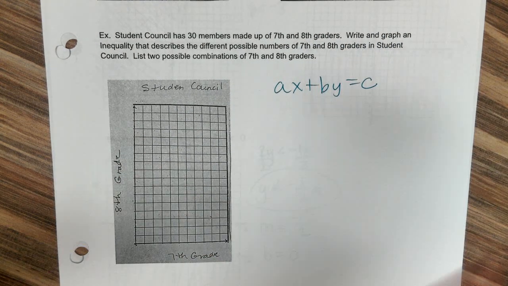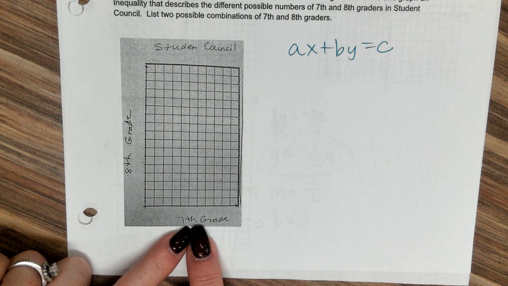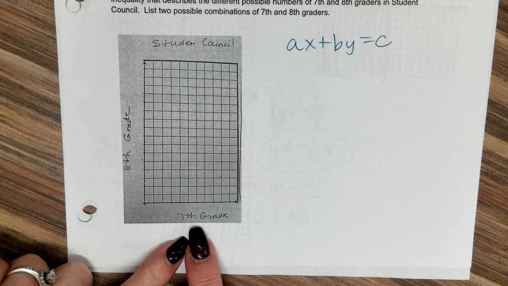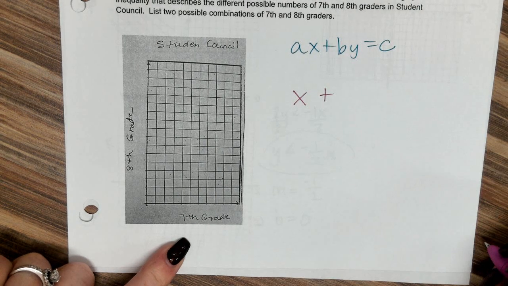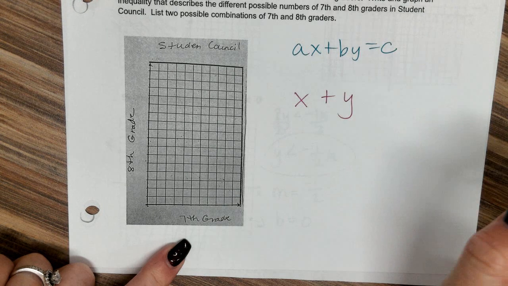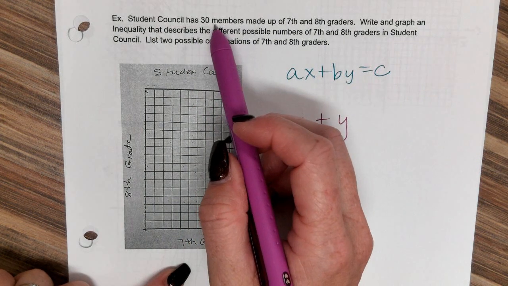So basically, 7th grade students plus 8th grade students will equal the total. Do we know how many 7th grade or 8th grade students? So what are we going to call the x? 7th grade has to be the x, right? So just x plus y. Now hold on, is it equal to 30? It does say has 30, so it would be equal.